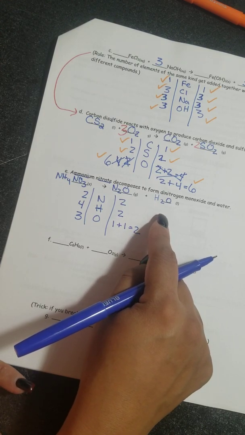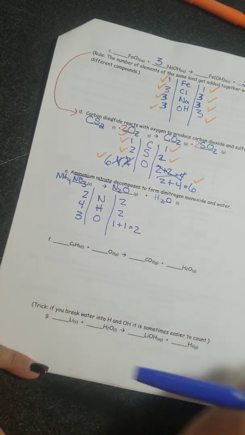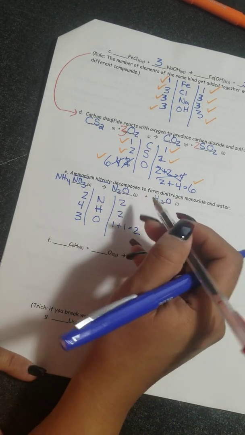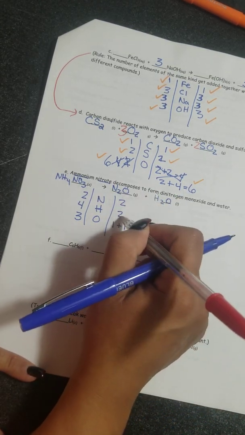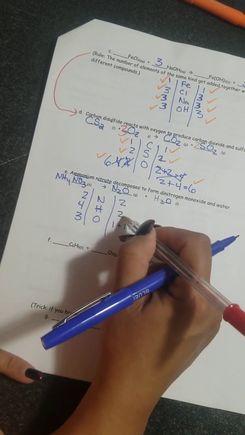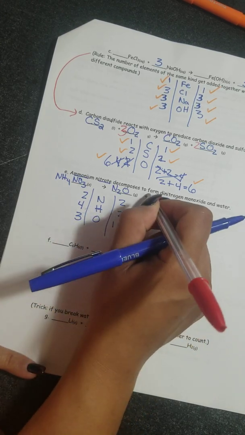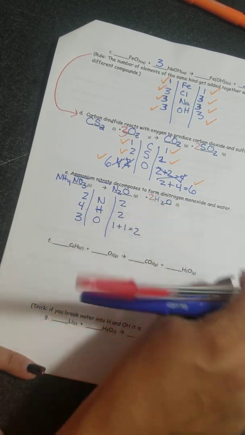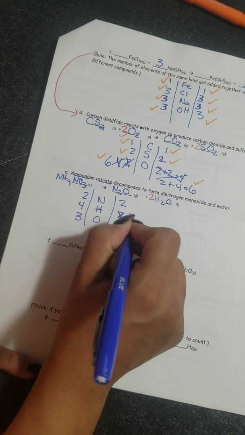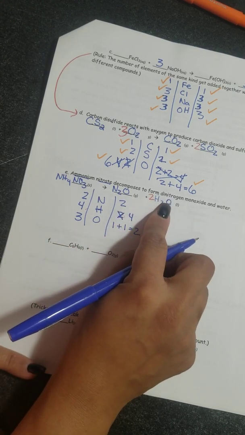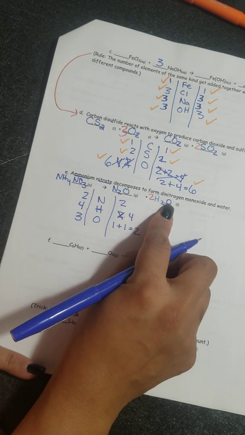Now I got to find another number. Let's go a little bit bigger, because if there's a 2 now here, then 2 times something is 4. So if I put a 2, because 2 times 2 is 4, let's recount it. And 2 times 1 is 2.